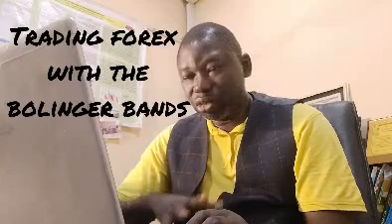Now, here are some advanced techniques with Bollinger Bands. Number one, Bollinger Bands plus RSI. Use RSI to confirm overbought and oversold signals at band extremes. Then avoid false mean reversion trades.